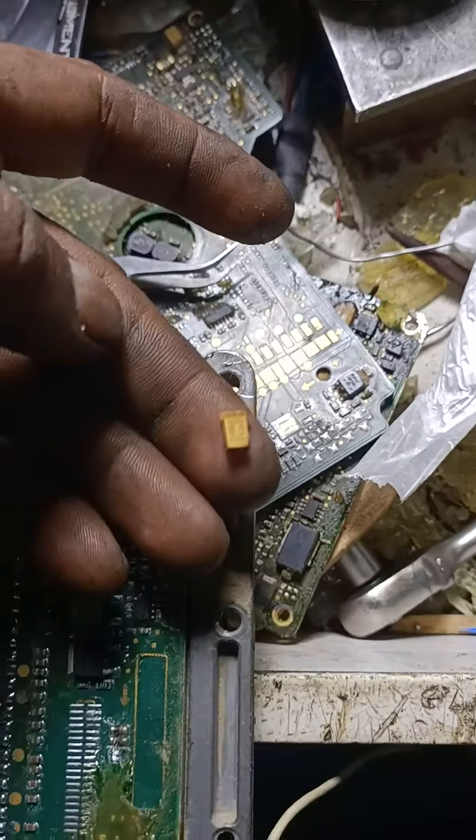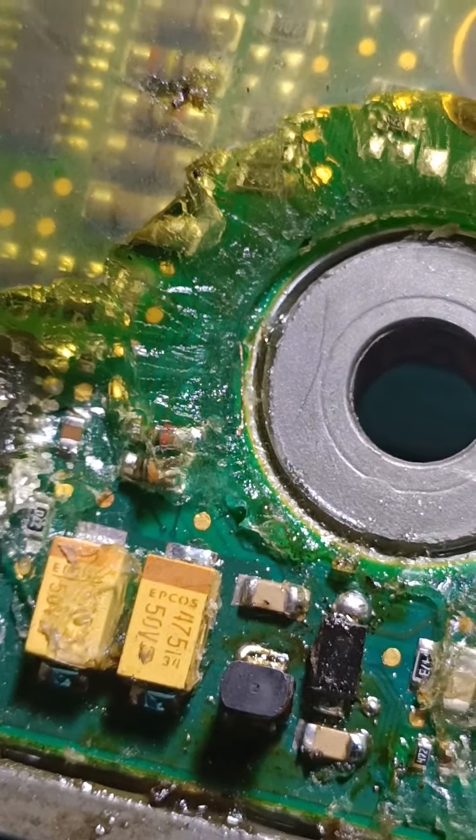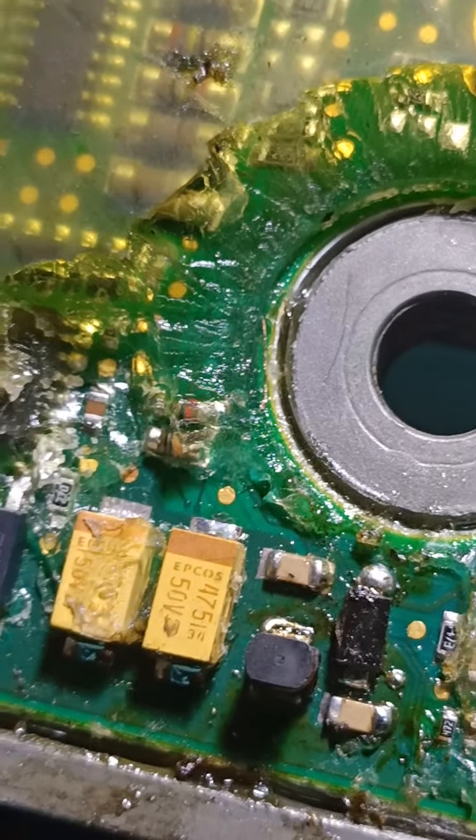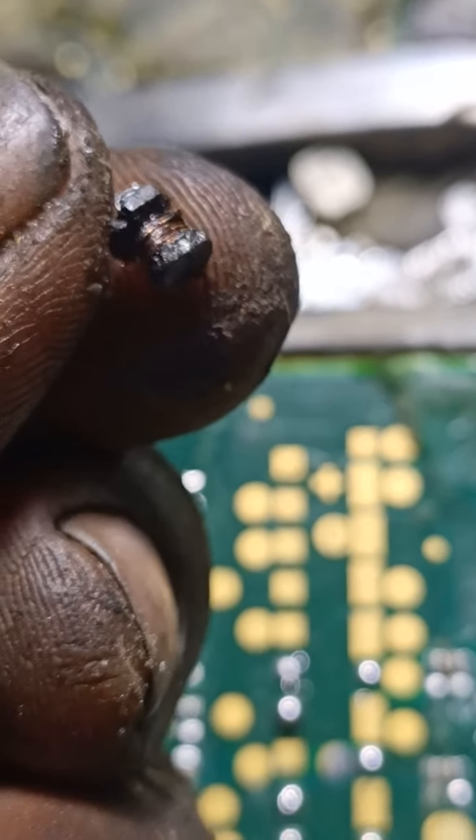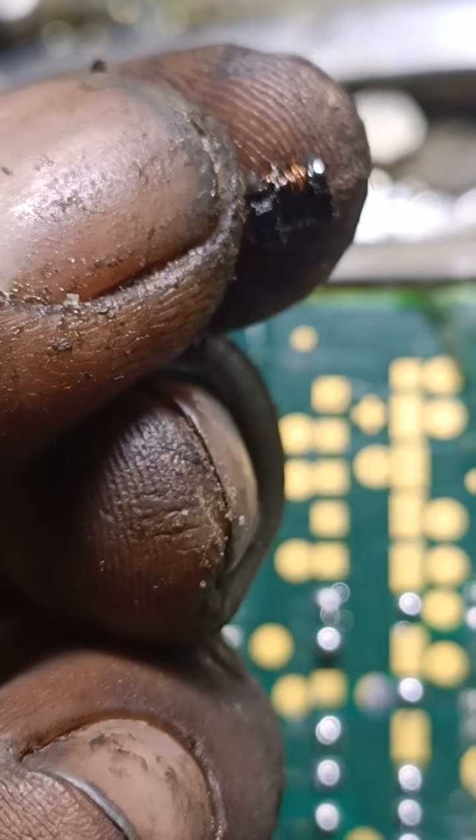This ceramic capacitor I already replaced. It is a 50 volt capacitor, Eros, and the part number is 471551. Another one is a diode here. One diode is short circuit, this also a ceramic diode. And then one tiny transformer is burned out. Here you can see the transformer is burned out.